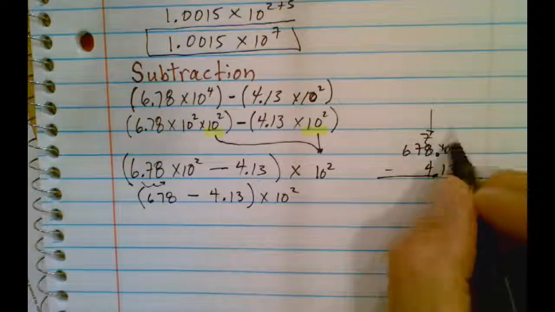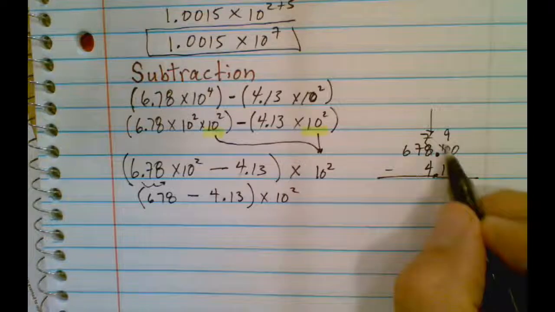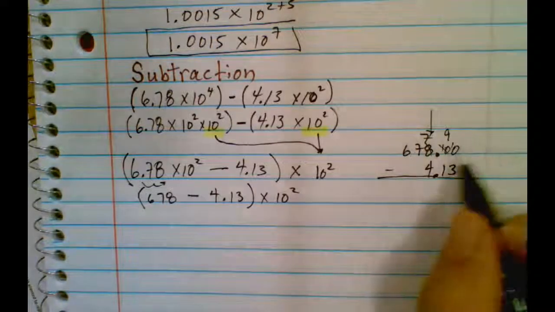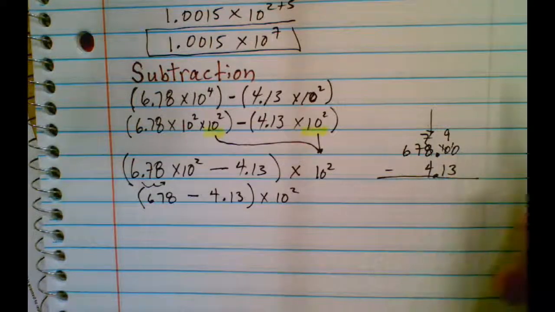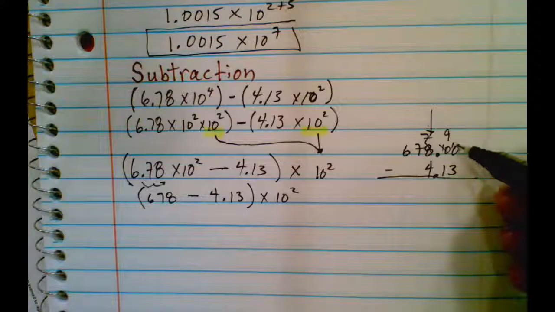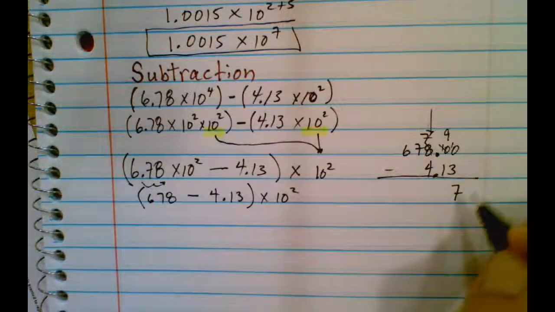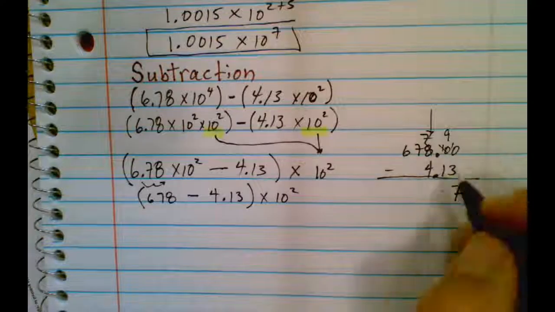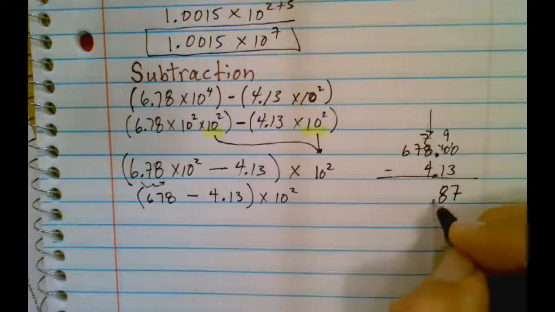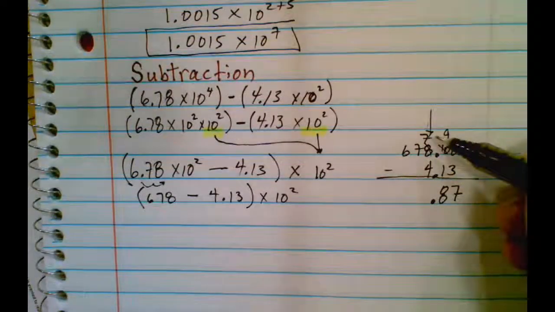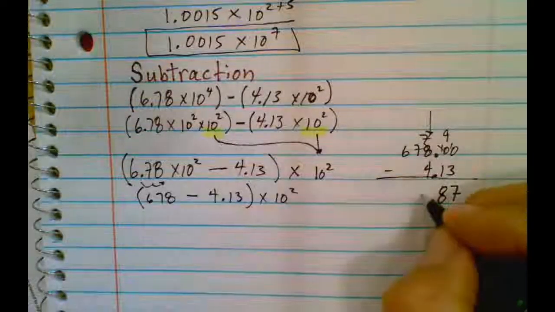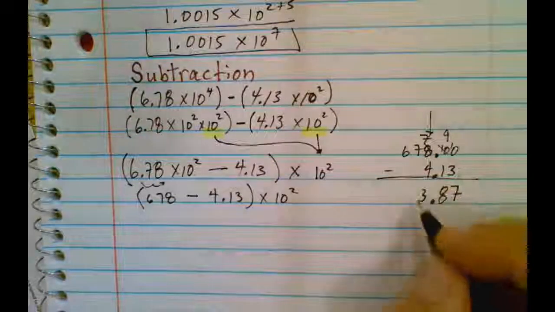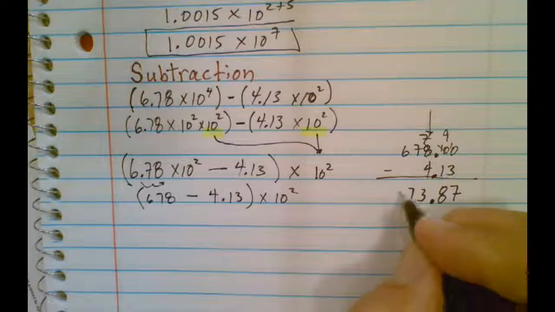I'm going to have to borrow from the 10 there, in order to make this 10. So I have 10 in this place value minus 3, 7. In the tenths position here, right, because I'm still to the right of the decimal, I have 9 minus 1, that's 8. The decimal point comes straight down. Now I have 7 minus 4 is 3. It looks like the other two parts just come straight down.